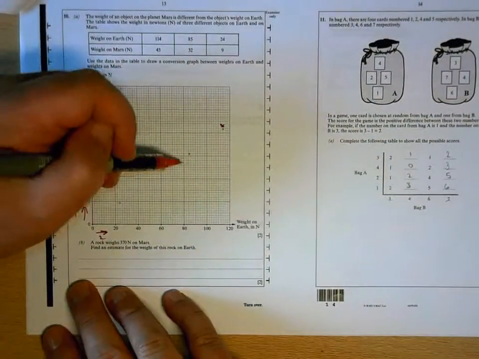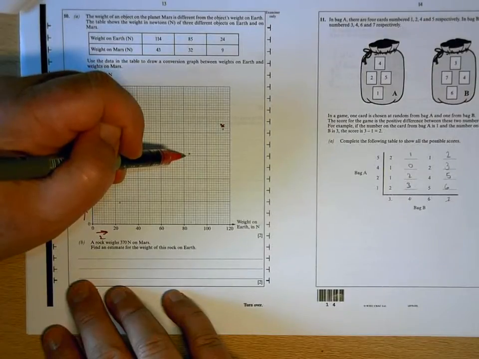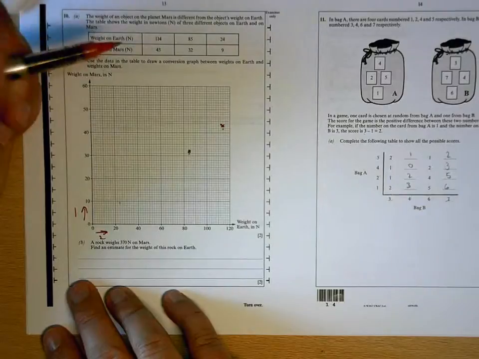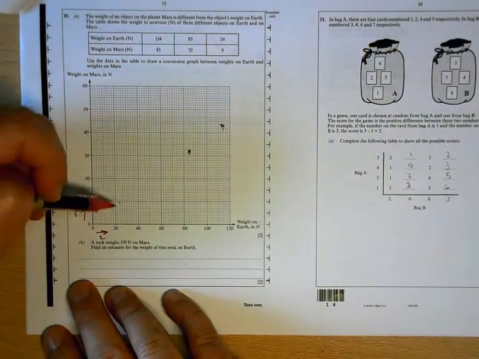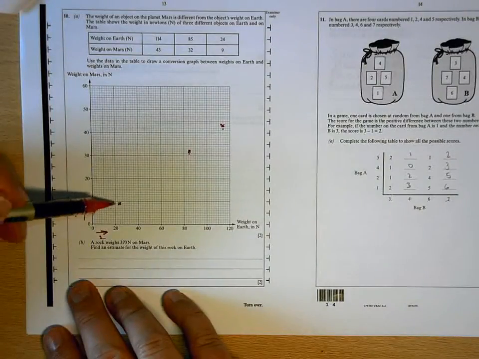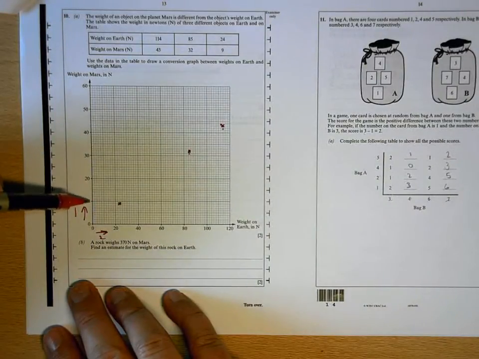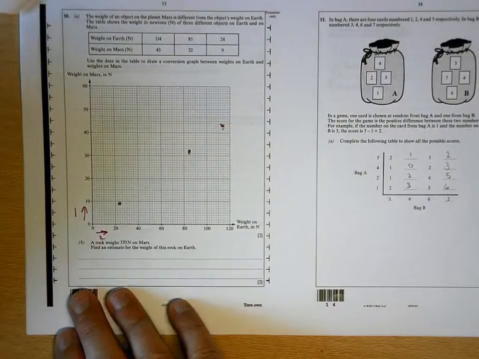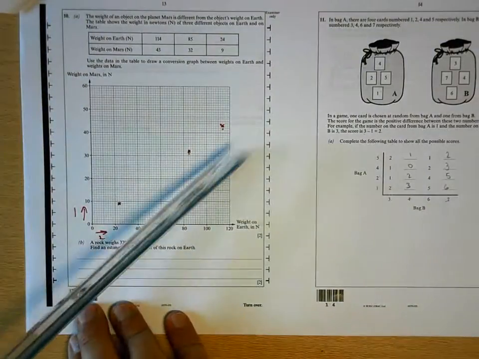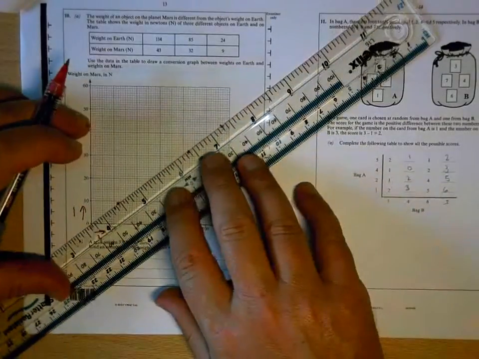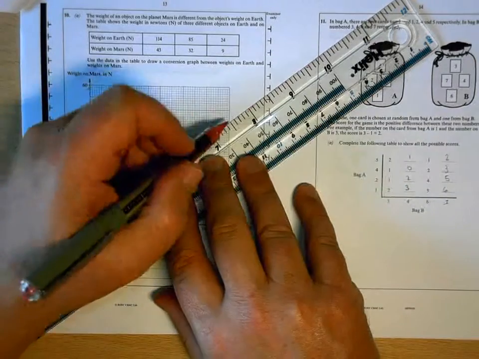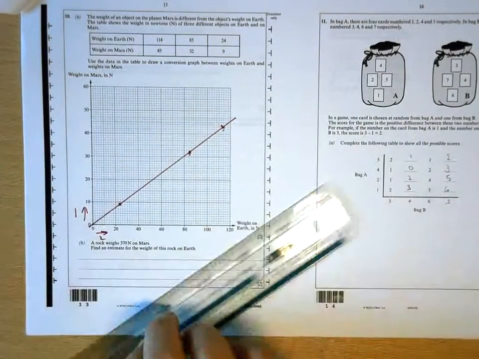85.32, 85 is there, sorry, 80 is there, 85 is there, 32 is above, and 24.9 is just below. So what you've done wrong is you're taking each little square in this direction to count for 2 as well. So you're slightly out. In order for that to be a correct conversion graph, you would have to have a line going through those points and going through 0, 2. So you'd need to draw that.